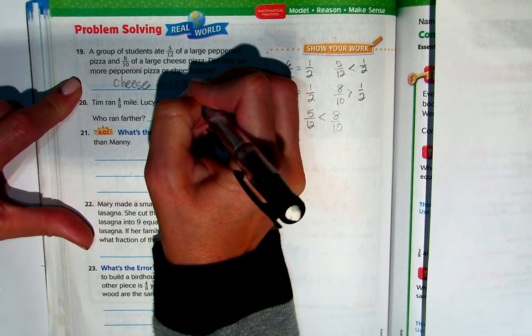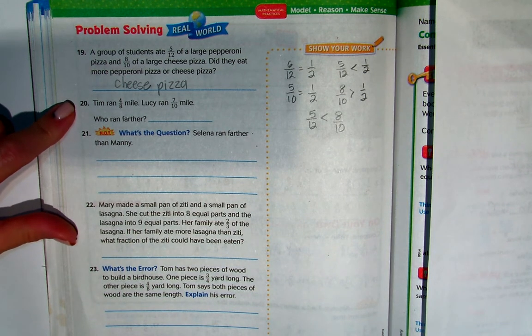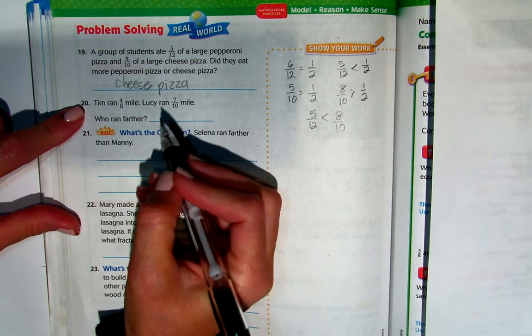That's how they're wanting you to compare those fractions using those benchmarks. But if you want to use the website that I gave you where you can use the interactive fraction strips, that is fine also. Because again, you will be exposed to this again in 5th grade and get more in-depth training on that.